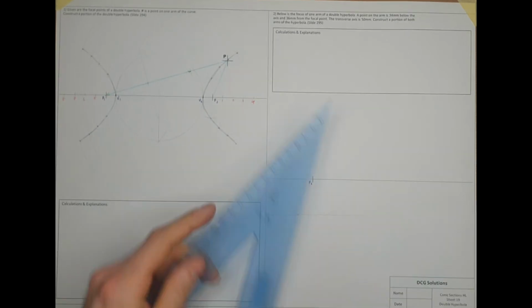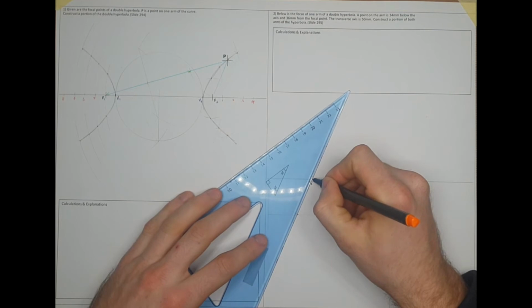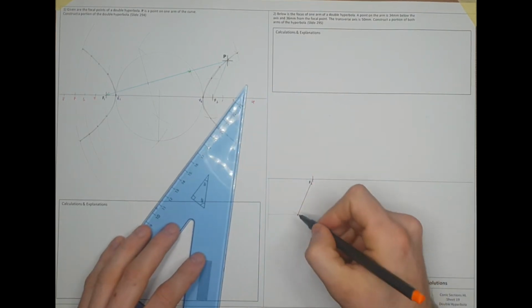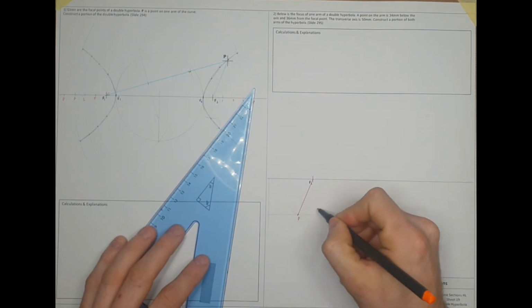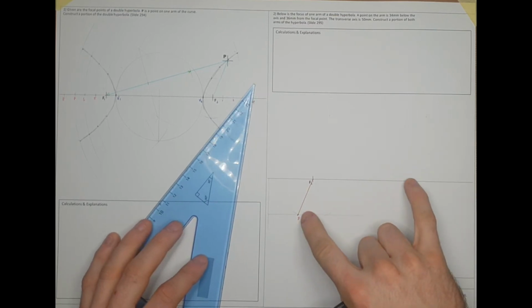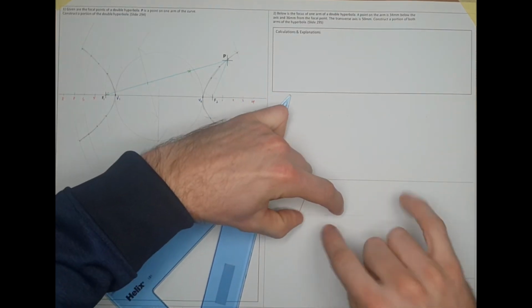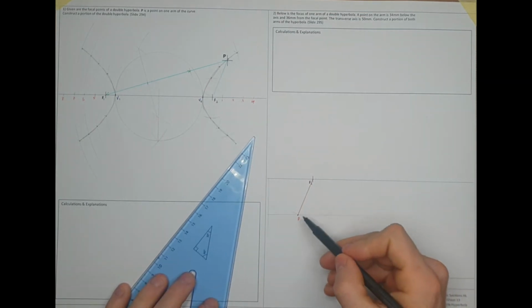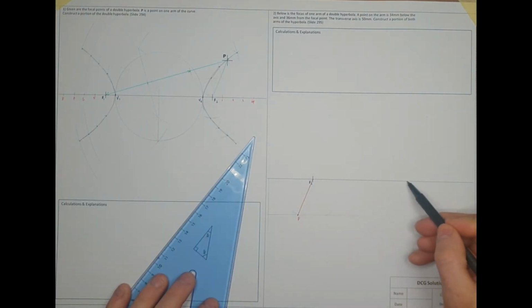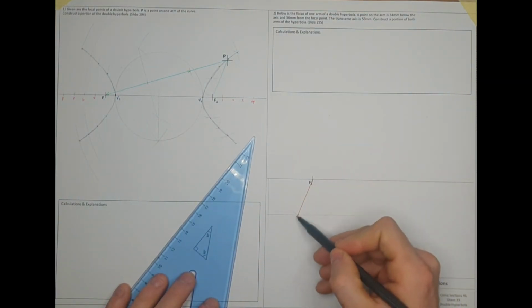What else do we know? The transverse axis is 50. So the transverse axis is 50. We can use that now. Usually if we had one focal distance to a point and we had the second focal distance, the difference between them would be 50 mil. That means that the distance from the point to the second focal is this orange line plus 50.